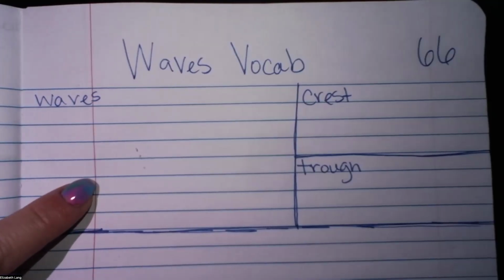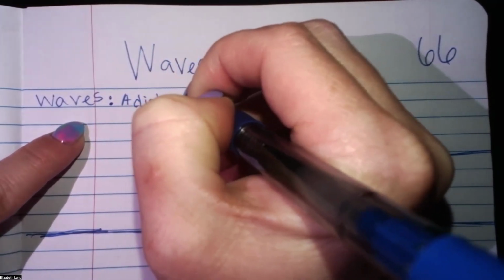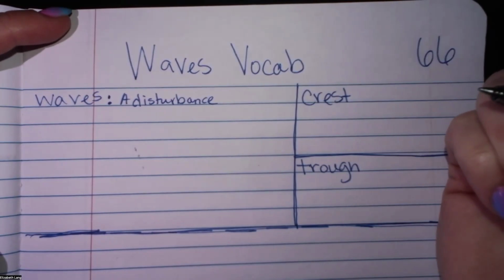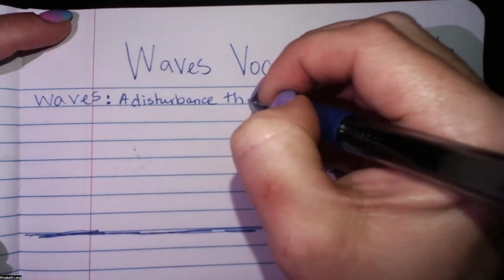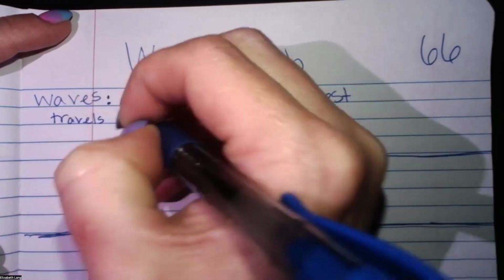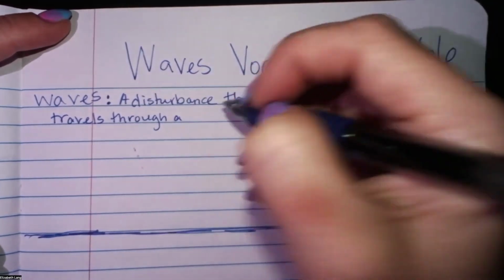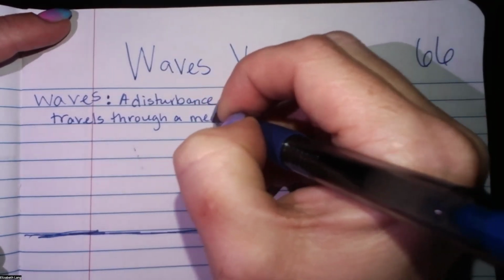So waves, this is a disturbance that travels through a medium.